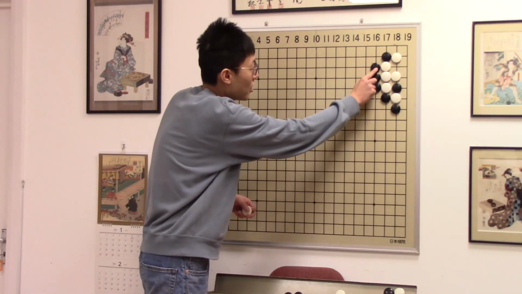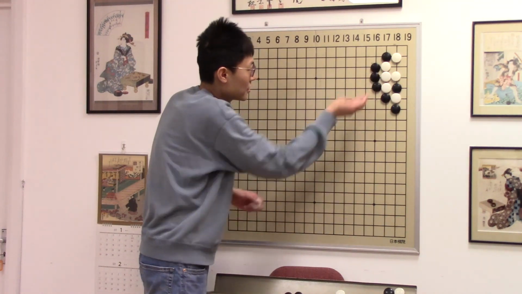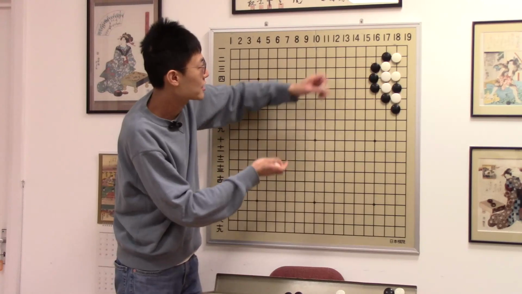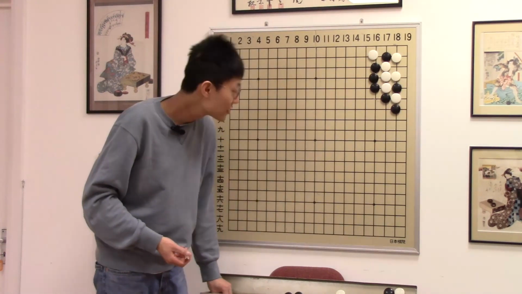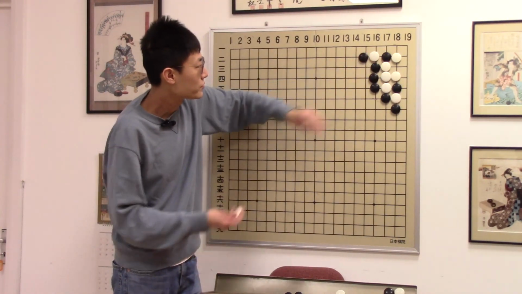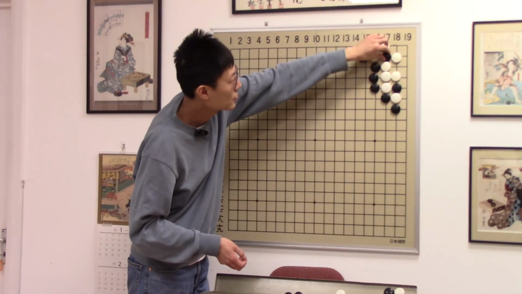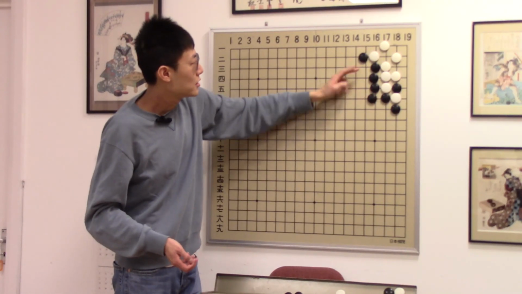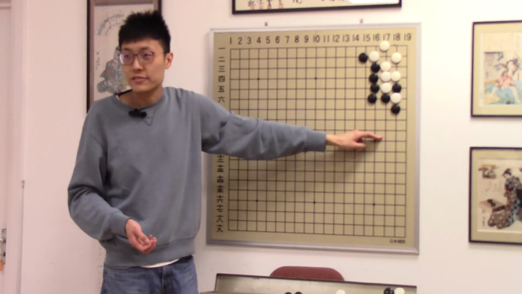But black's position, even if black got some influence towards the center, still, if you think about this after this capture. But you don't have to play this right now. But after you play it, black still has to take care of the cut.